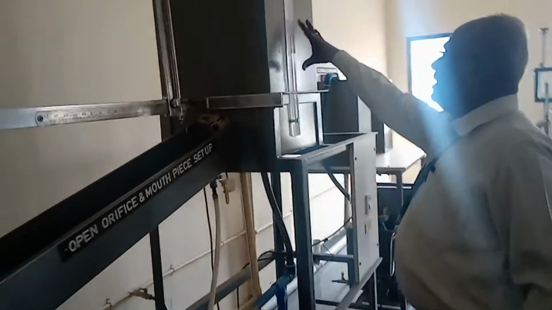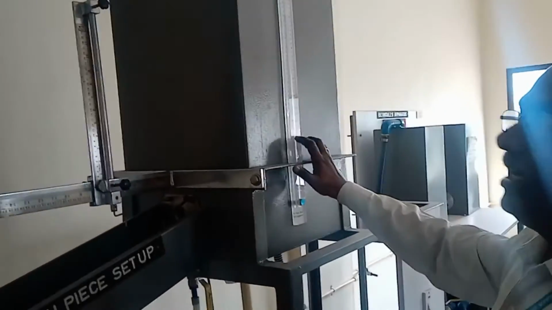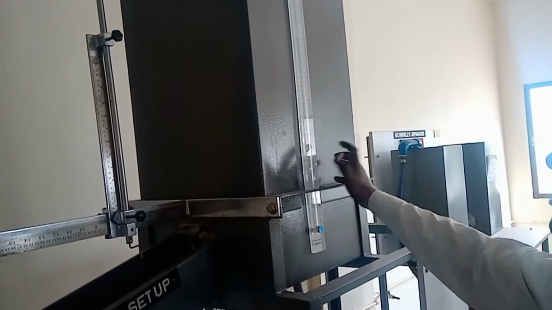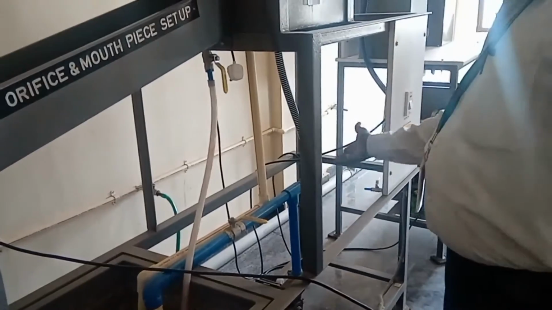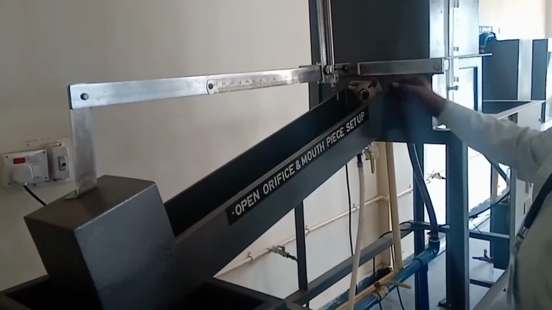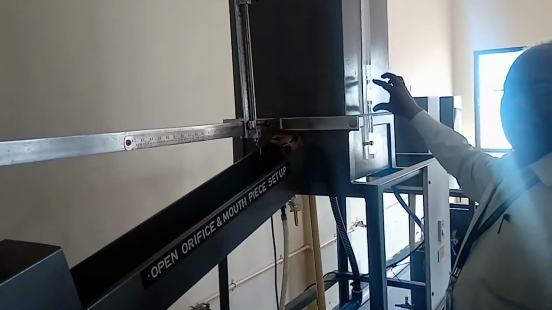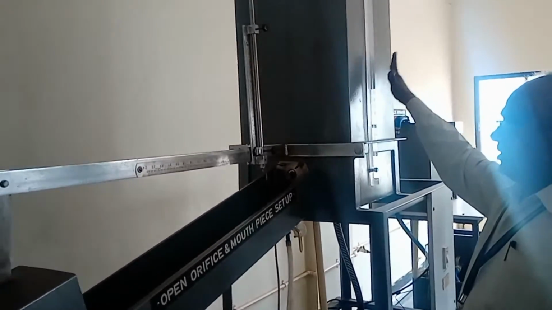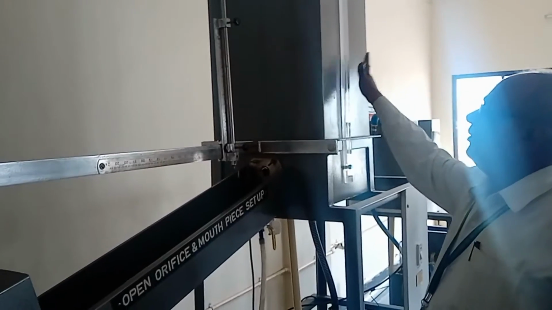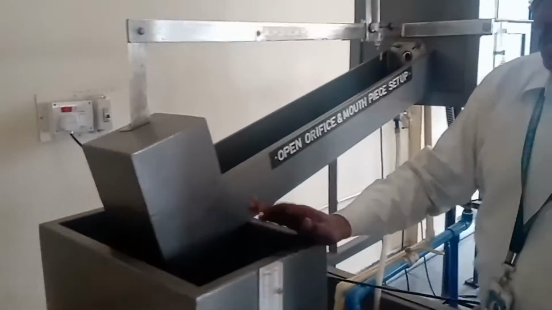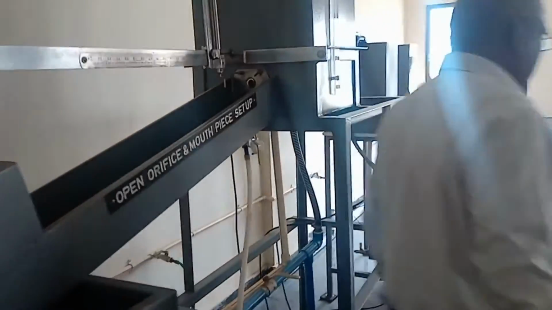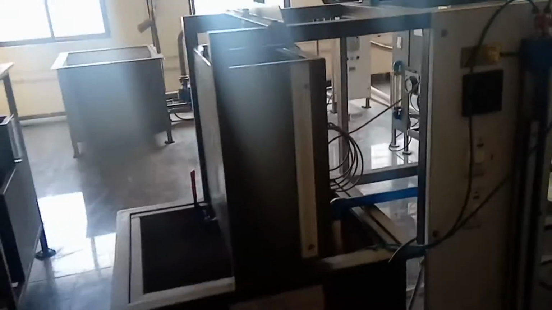Here this one is the tank. Here we can make the head constant, and then we can lift the water through this sump tank by operating this motor, and we can allow the water to flow for different constant heads of water in the overhead tank. We can measure the discharge, theoretical discharge as well as actual discharge. Then we are able to calculate the coefficient of discharge.